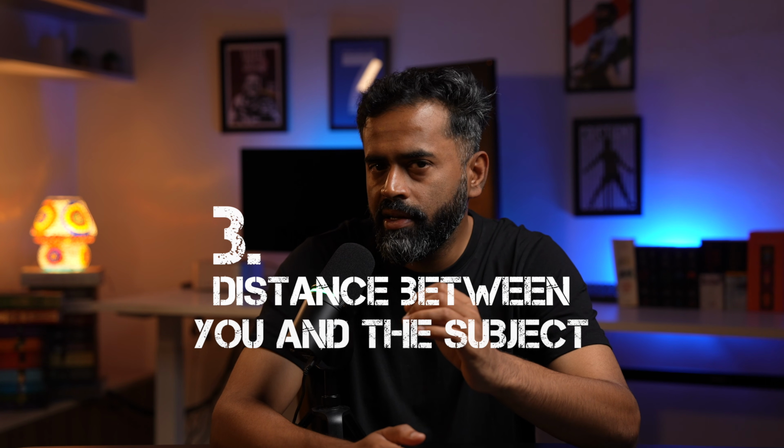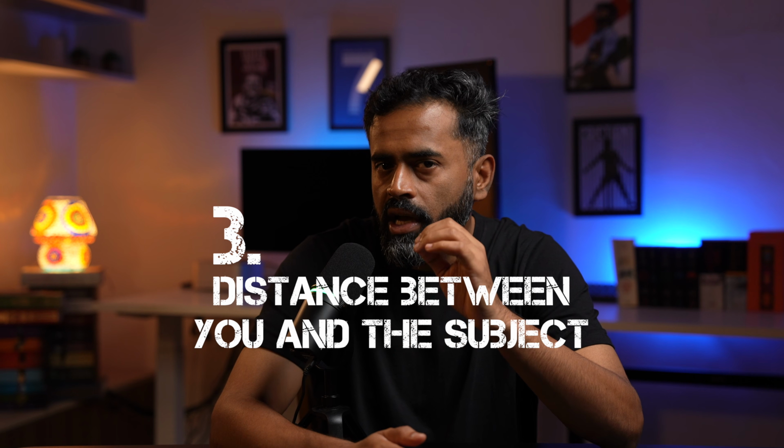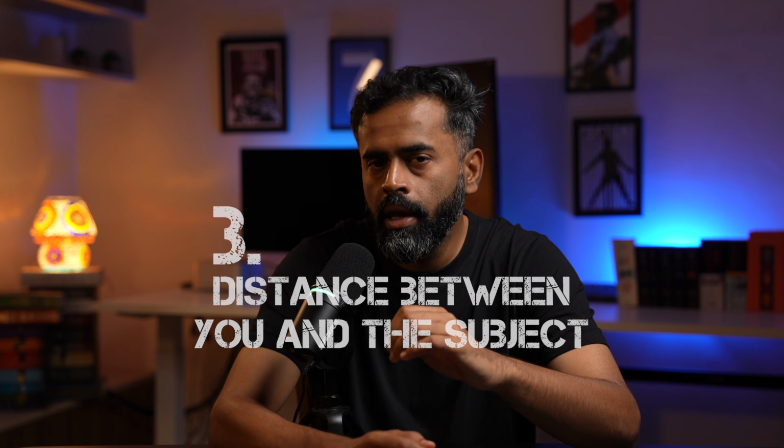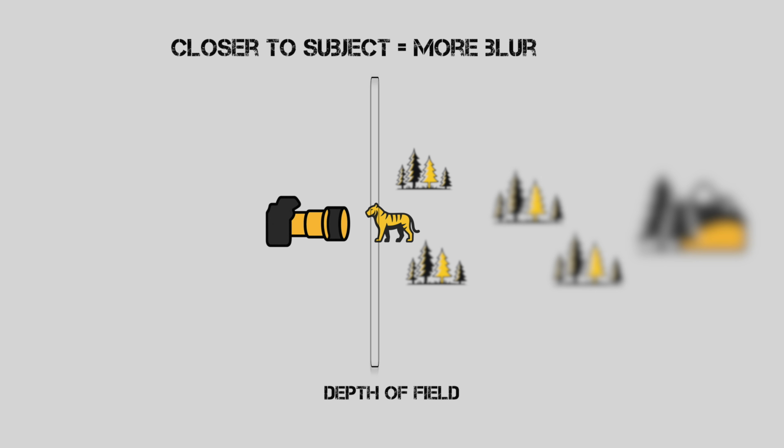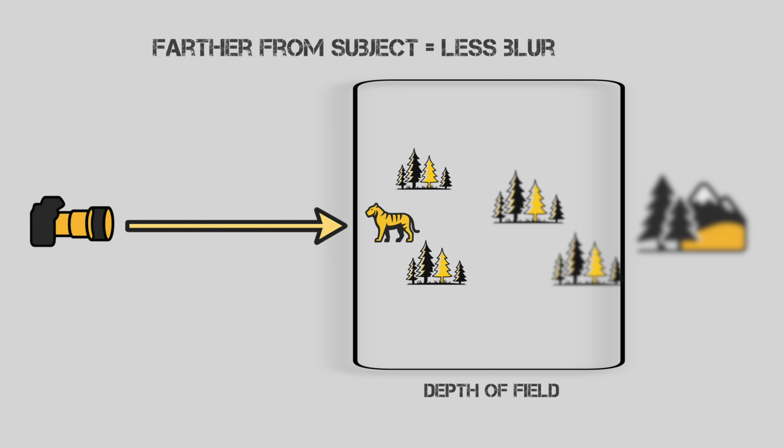Now, the third factor that affects your background blur is how far you are from the subject. And here's the simple rule. The closer you are to the subject, the stronger the background blur. The farther you are, the weaker the blur becomes. Why? Because depth of field is directly linked to your focusing distance. The closer you focus, the thinner your depth of field. And the farther you focus, the thicker it becomes.